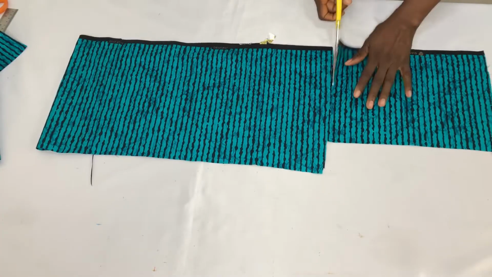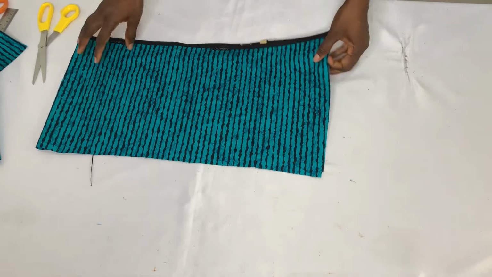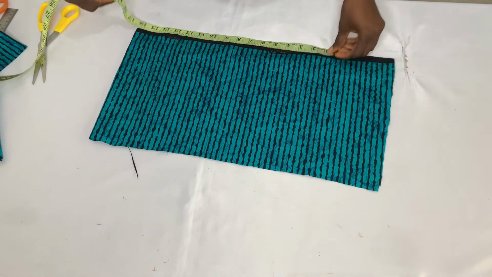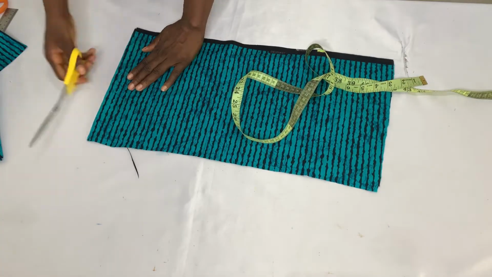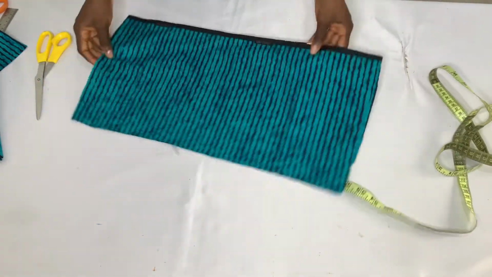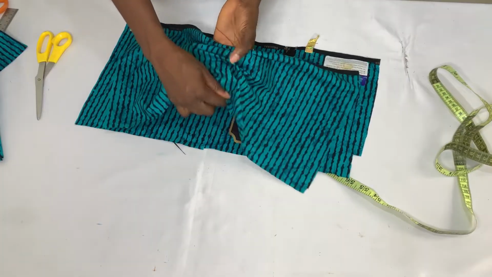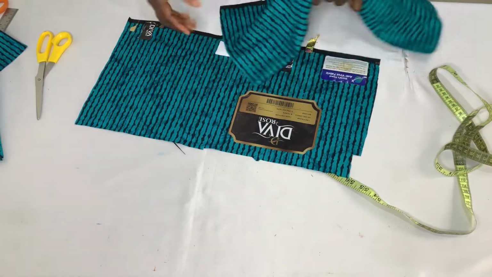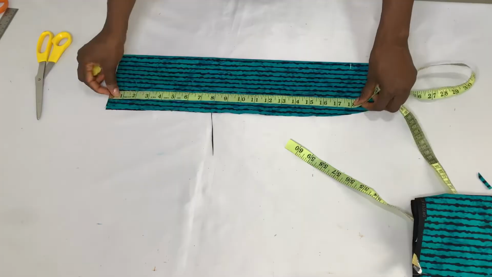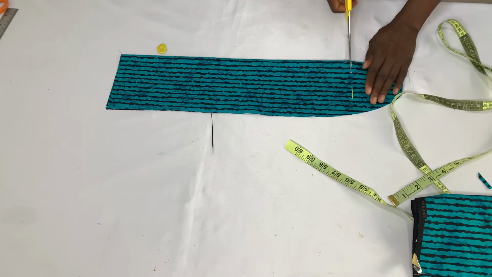To cut out the sleeve, I'm using my shoulder measurement divided by 2, so that's 8 inches. Then I'm adding 1 inch for my sewing allowance. Then for the width of the sleeve, I'm using 12 inches, but you can use 10 to 15 inches, depending on how full you want your sleeve to be.